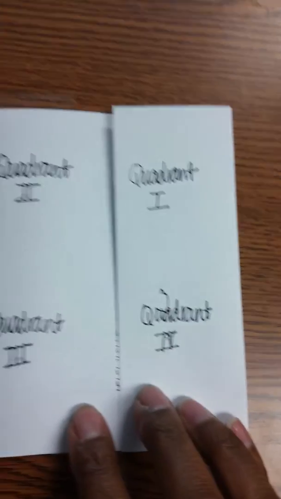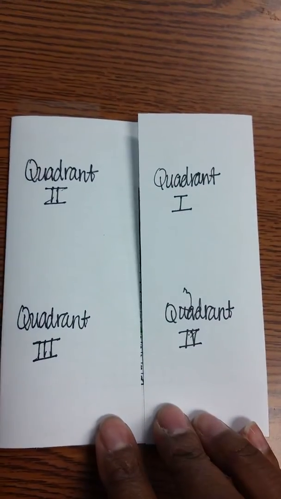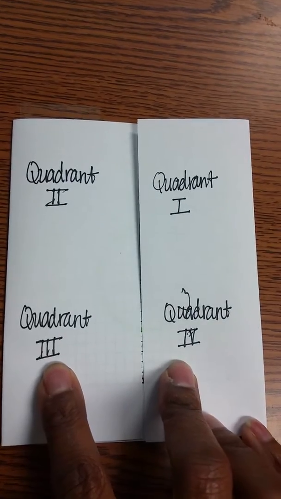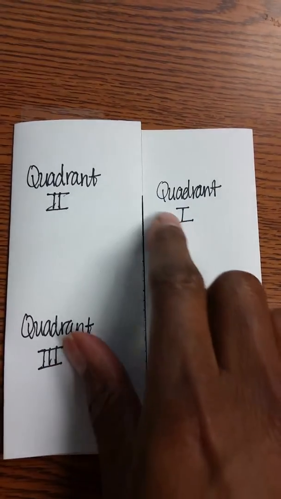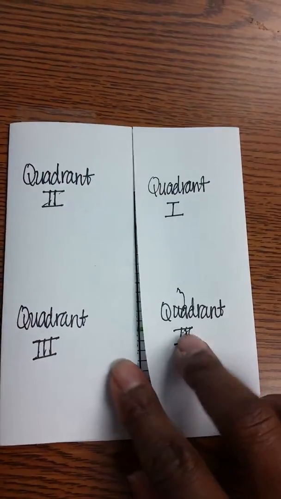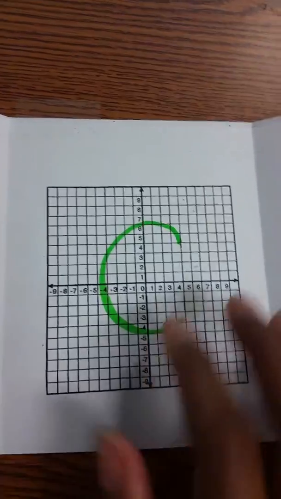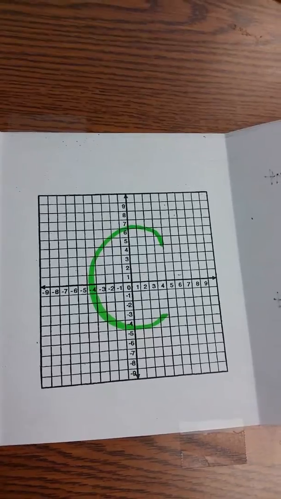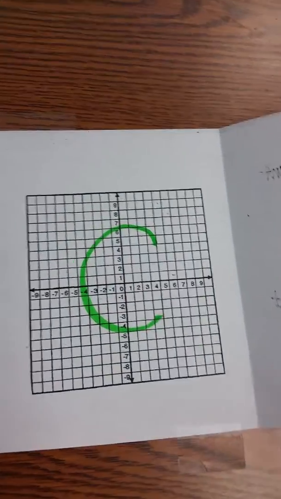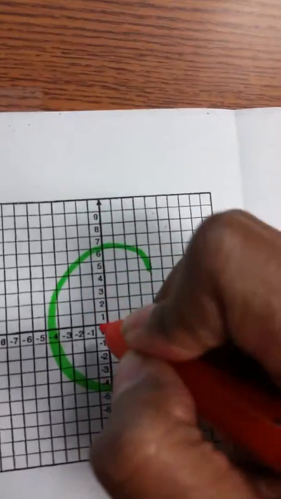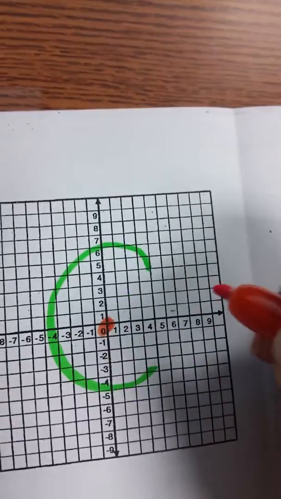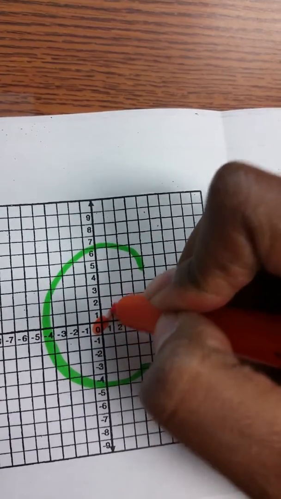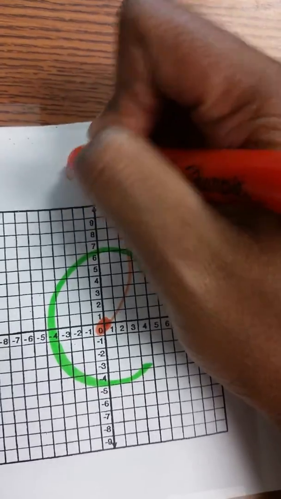Okay, so now I have quadrant 1, quadrant 2, quadrant 3, and quadrant 4. Remember, if you make the letter C, that's the order in which they go. Now let's flip open our foldable, and we're going to label some of the inside parts. So this right here is what we will call our origin.